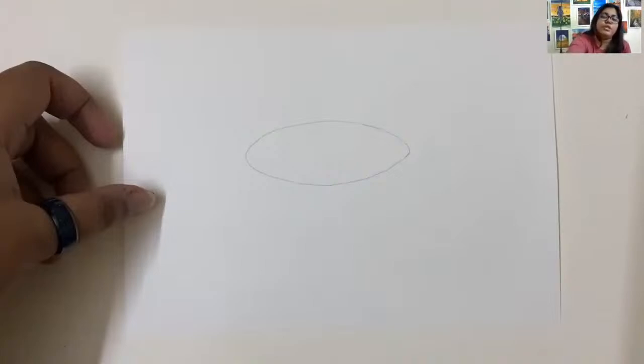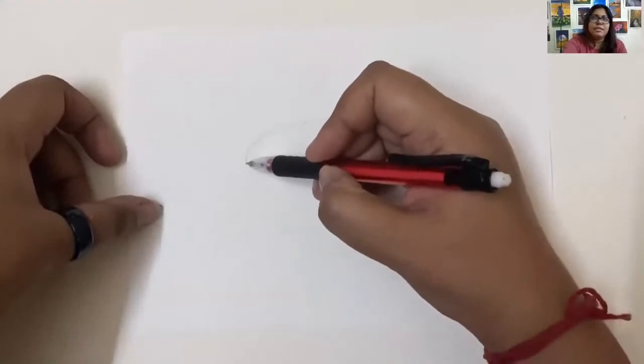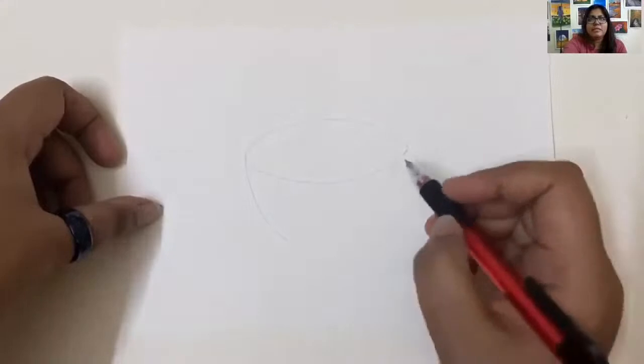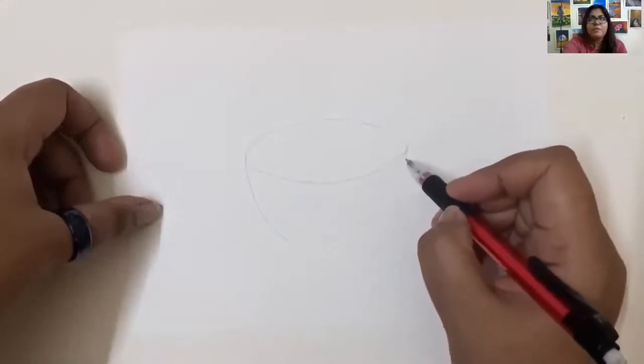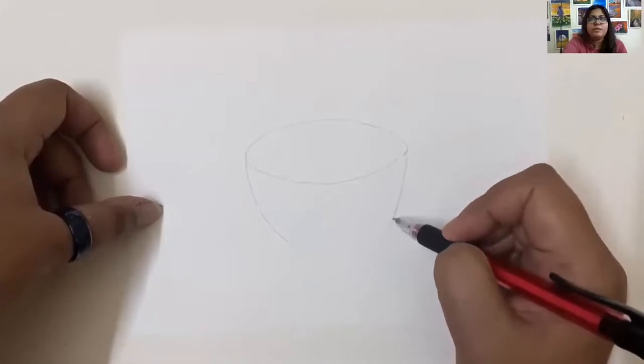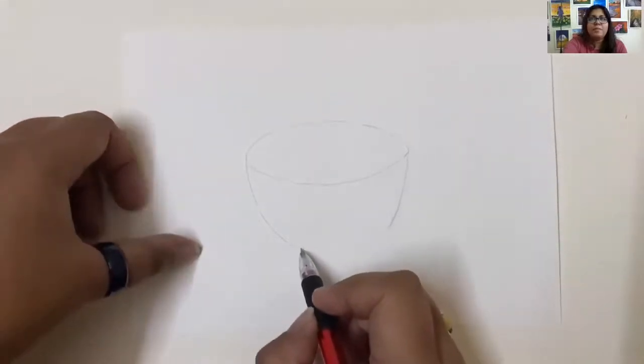Okay. We'll move on to the next shape now. So just see, starting from this side, we will draw a bowl-like shape like this. One from this end, one from this end, and we will join the two structures at the bottom. It's like a small cup or a bowl.